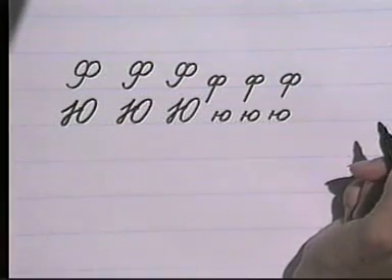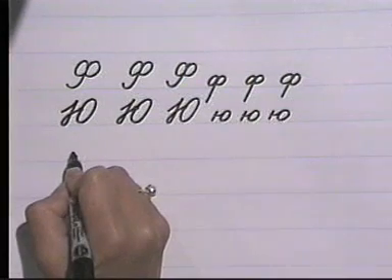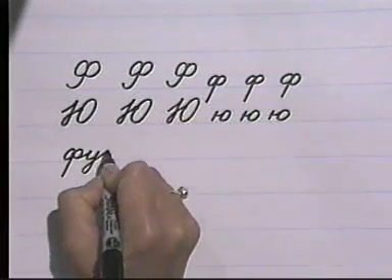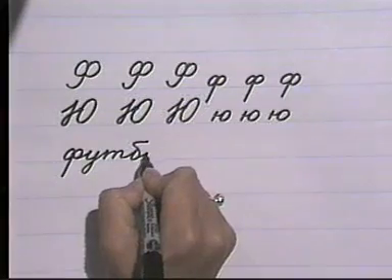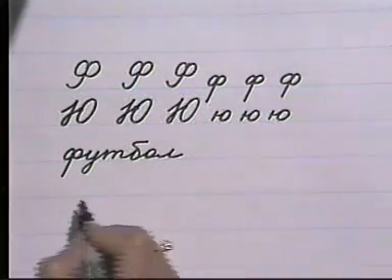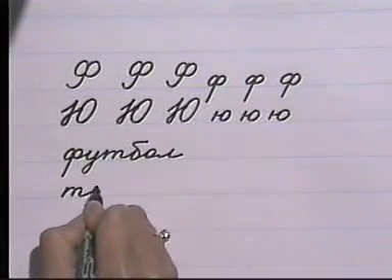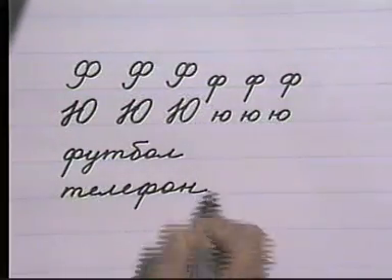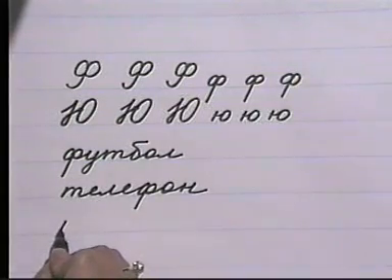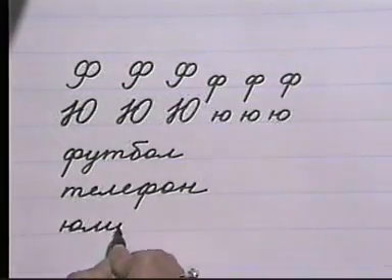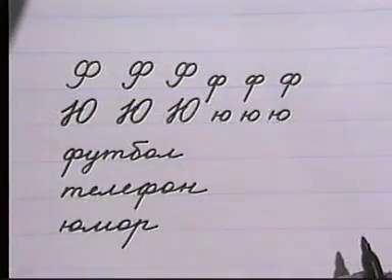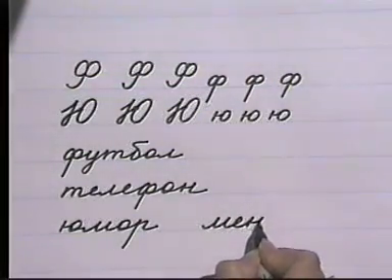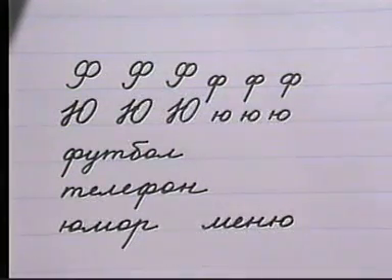You remember that number one summer sport in Russia is football. Football. And that we often talk on telephone. Telephone. You know that the Russian people have a good sense of humor, and that in a restaurant we should remember to look at a menu. Menu.